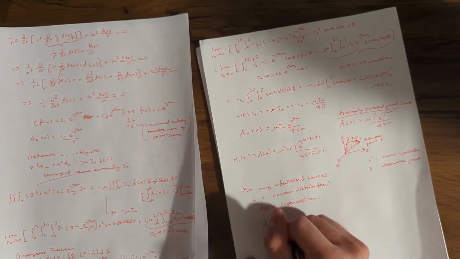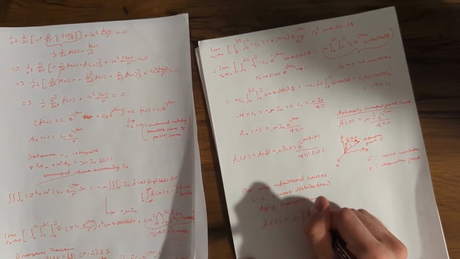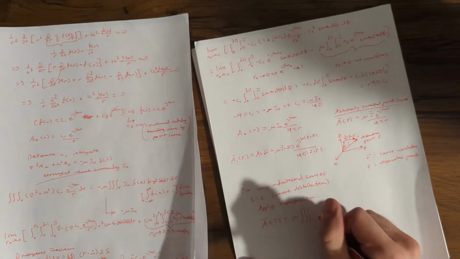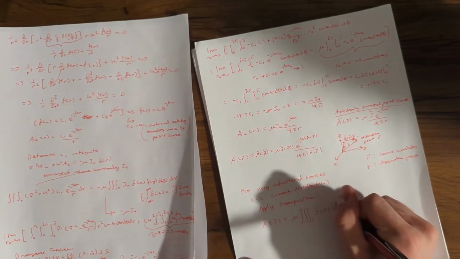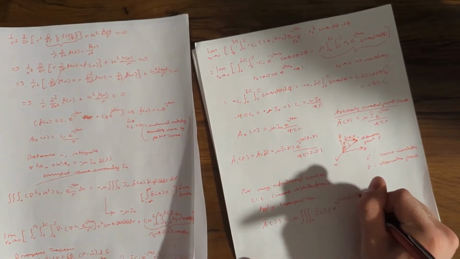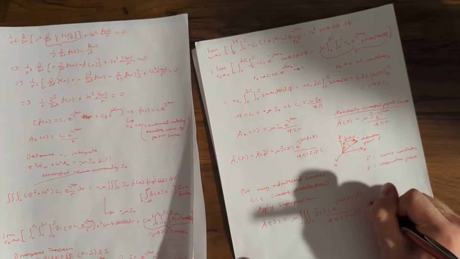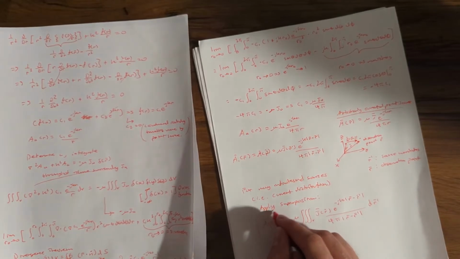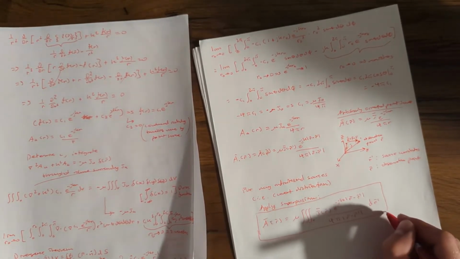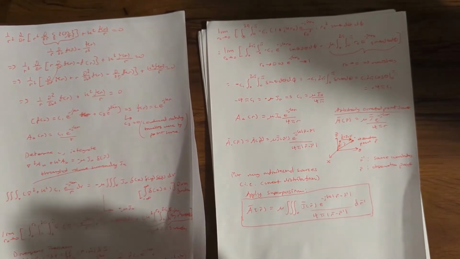So therefore, if we have a current distribution, we can find our magnetic vector potential for that distribution as mu times your volumetric integral, so applying superposition, of J of r prime e to the negative jk times the magnitude of r minus r prime over 4 pi times the magnitude of r minus r prime with respect to dr prime. And there you go. That is your magnetic vector potential after we applied superposition, so it is valid for any arbitrary current distribution generated by a source.